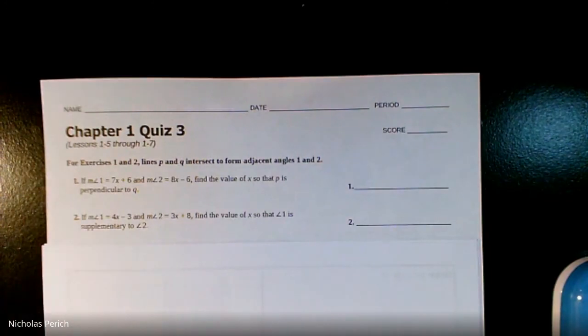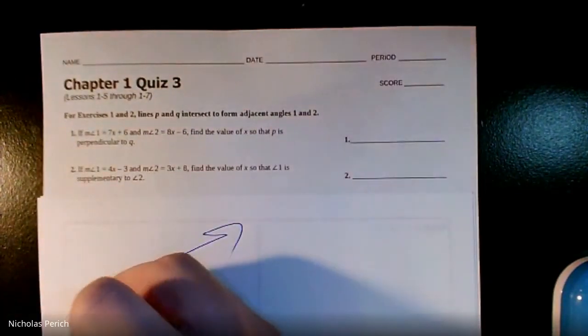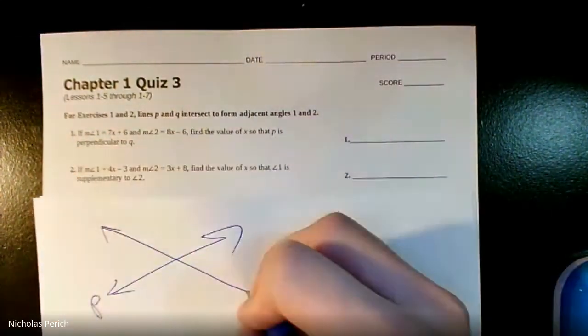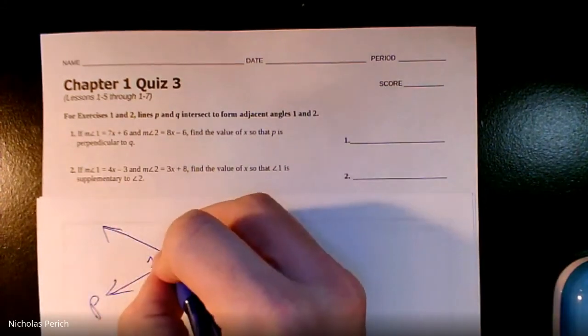For exercises 1 and 2, lines P and Q intersect to form adjacent angles 1 and 2. So here's a line, you can barely see. Here's a line P, here's a line Q. They intersect to form adjacent angles 1 and 2.